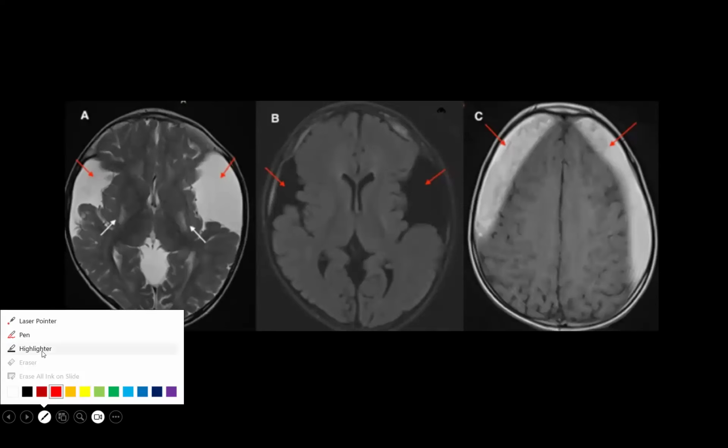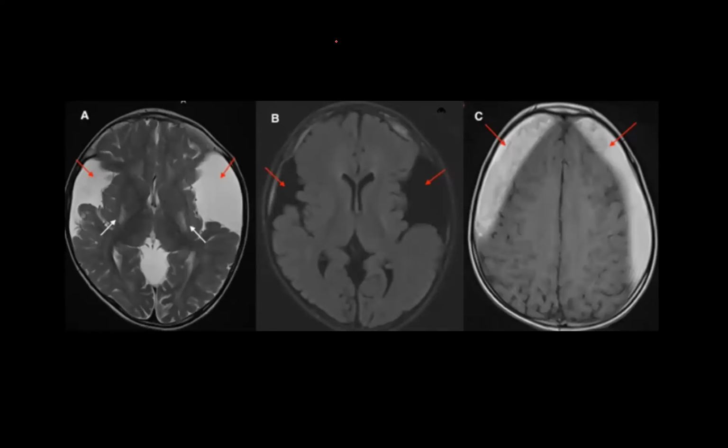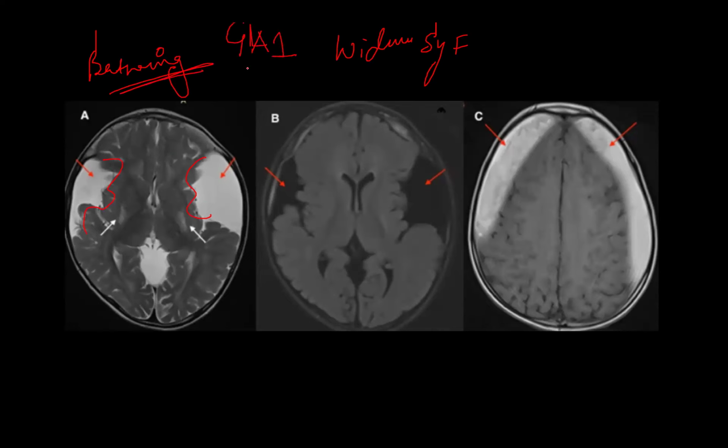So in this spotter, as you can see, there is widening of sylvian fissure. Okay. With widening of sylvian fissure giving appearance of something. Yes, it is batwing appearance. Batwing appearance of the sylvian fissure because of its widening is nothing but another condition known as glutaric aciduria, and this is type 1. So answer for this spotter is glutaric, sorry for my handwriting, aciduria type 1.